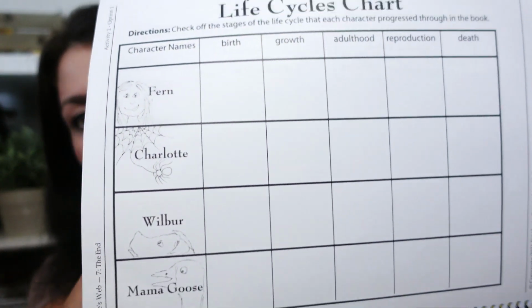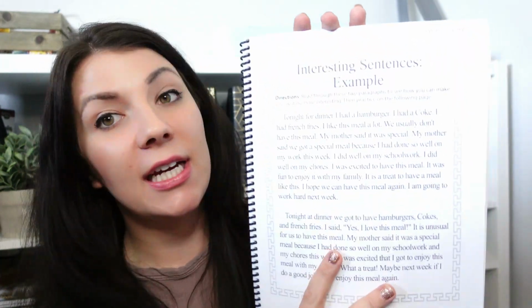We obviously went through this together. There were some other activities specifically on the life cycle. They had to fill out this chart: all the characters in the book, what life cycle stages did we see them at as the book progressed? So that was really cool. They had some practice doing interesting sentences. It gave them an example, 2 paragraphs, one written more interesting, one written not. So it gave them examples, then it had them do it on their own.